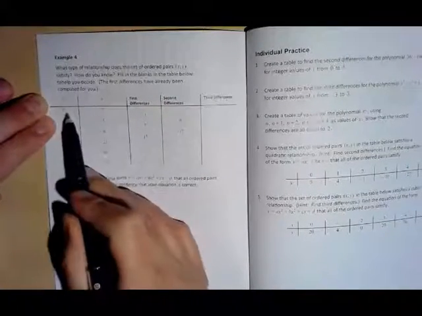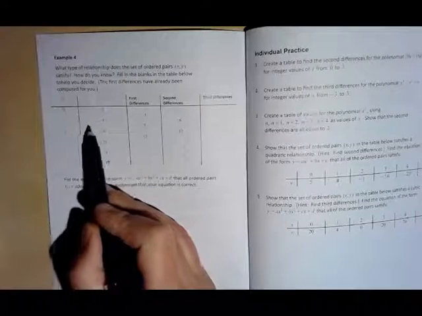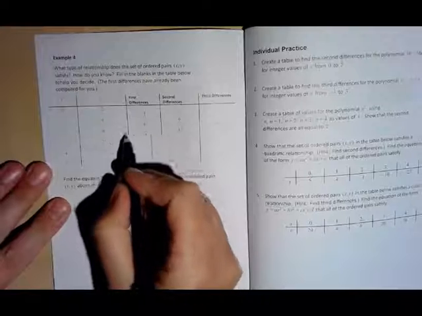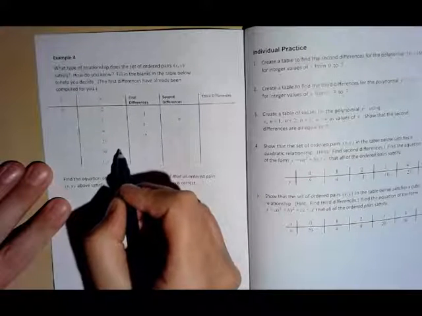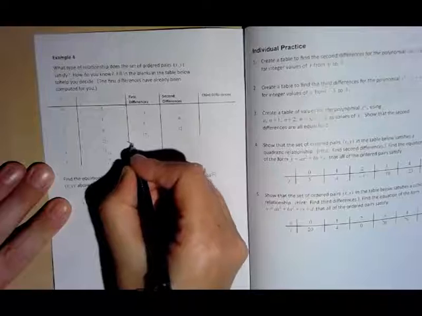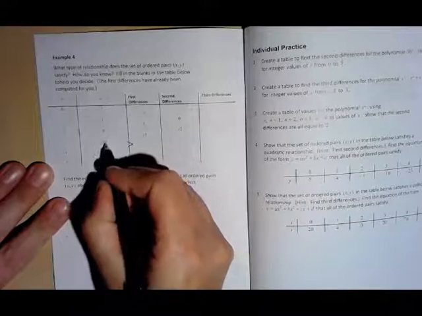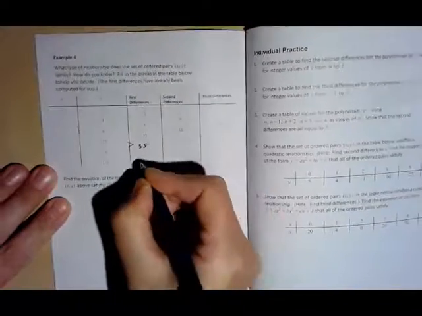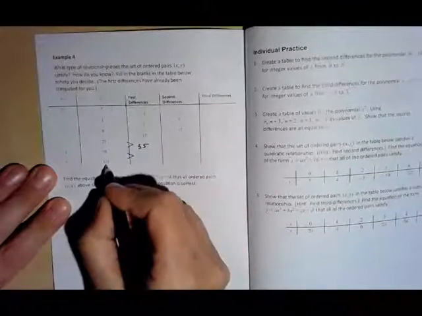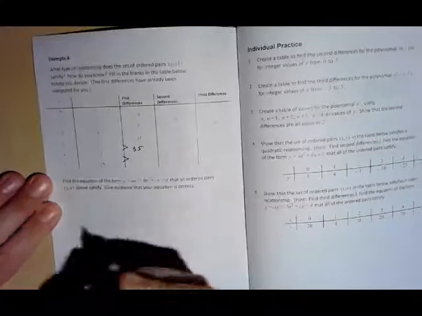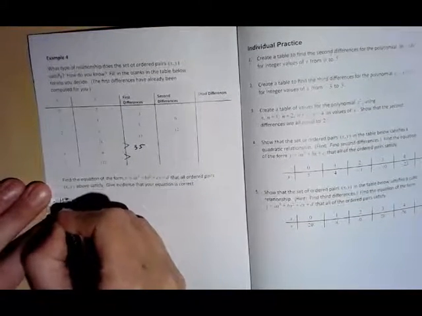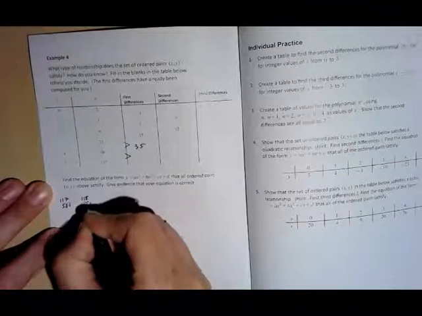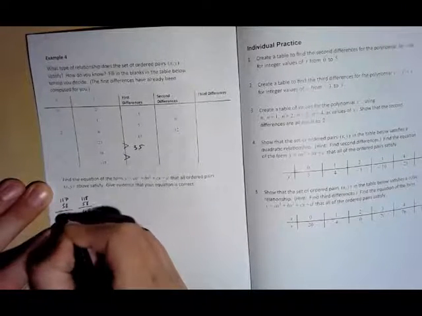0, 2, 1, 1, 2, 6, 3, 23. So the difference between 6 and 23 is 17. Let's see, we want the difference between 58 and 23. That would be 35, I believe. Please always check my arithmetic. And then 117 and 58. Well, that's annoying. So I'm going to do 118 and 58, and that would be 60. So the difference here must be 1 less, or 59.